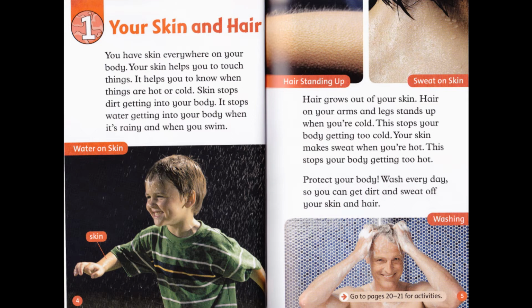Your skin helps you to touch things. It helps you to know when things are hot or cold. Skin stops dirt getting into your body. It stops water getting into your body when it's rainy and when you swim.